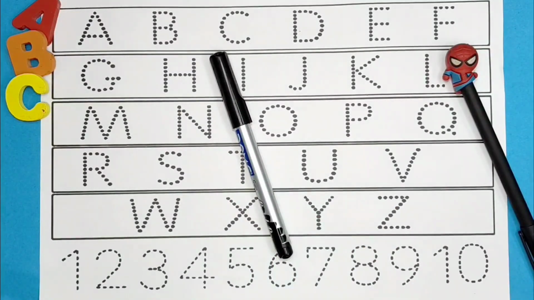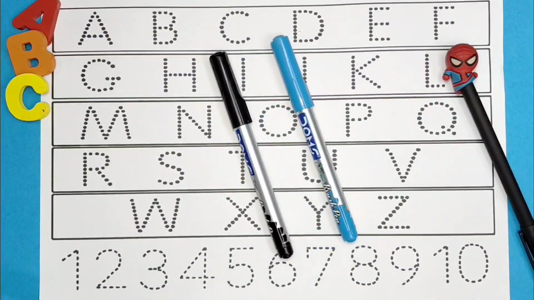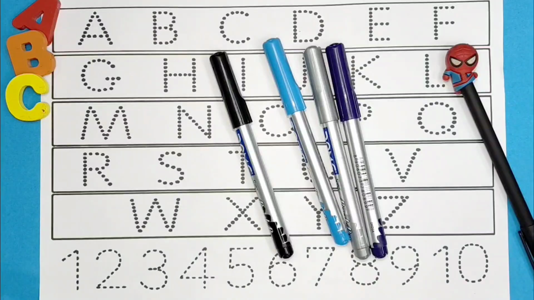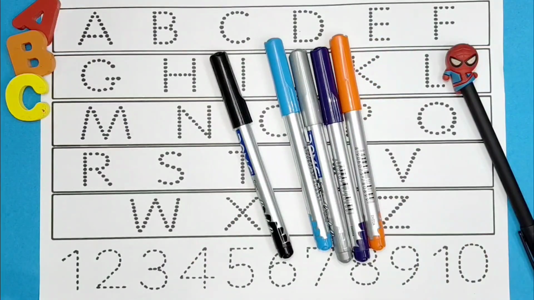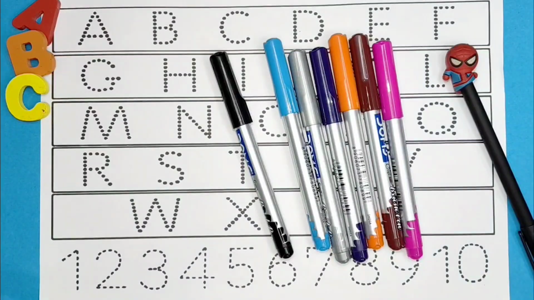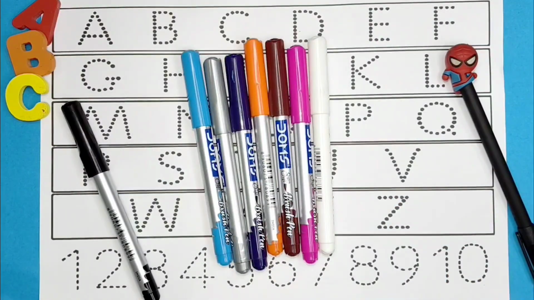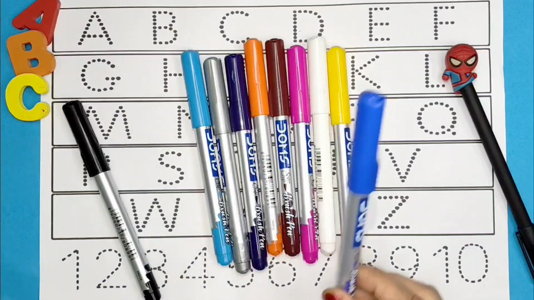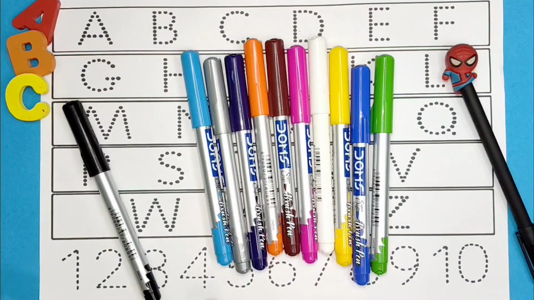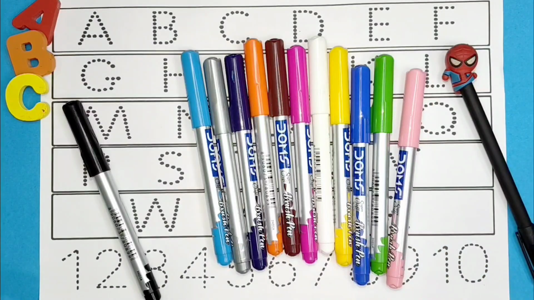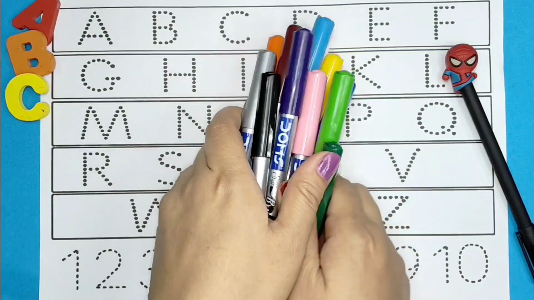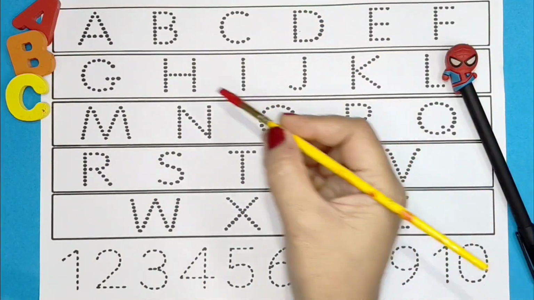Black color, sky blue color, gray color, purple color, orange color, brown color, pink color, white color, yellow color, blue color, light green color, fish pink color, dark green color, red color.